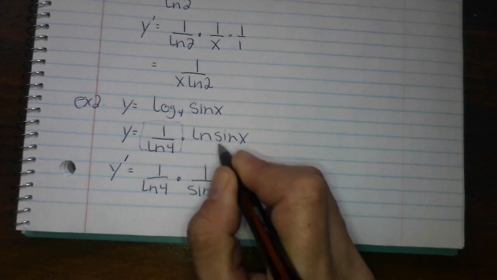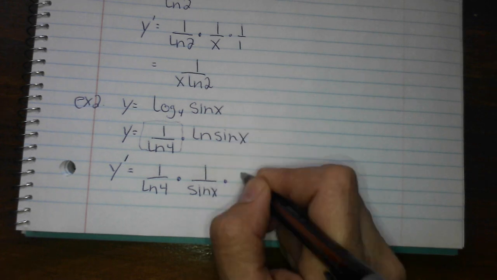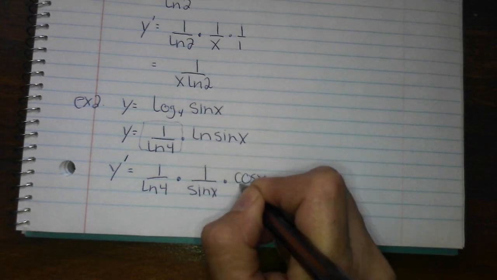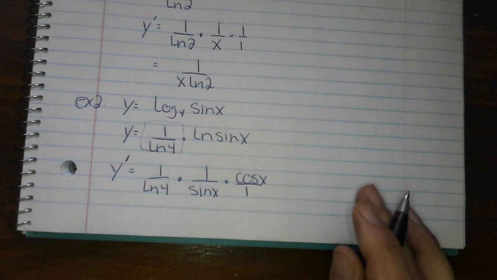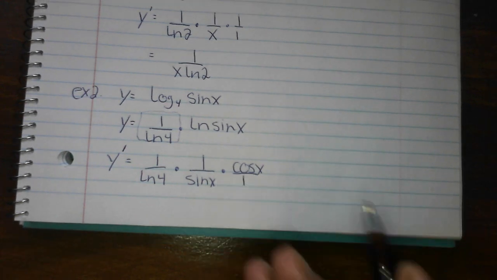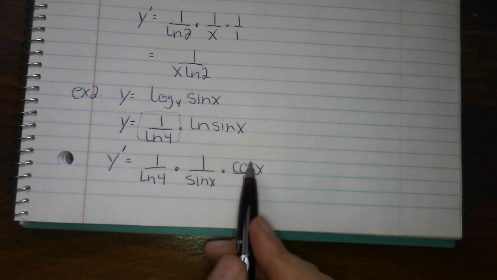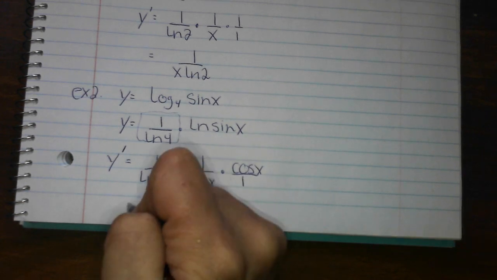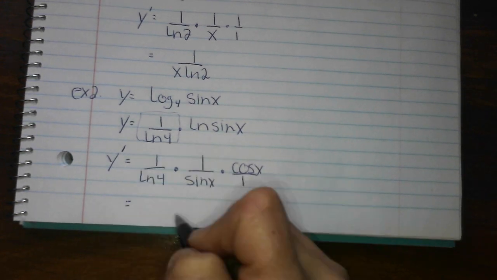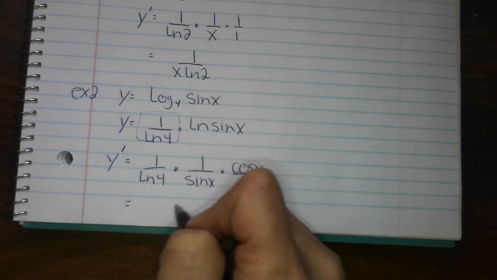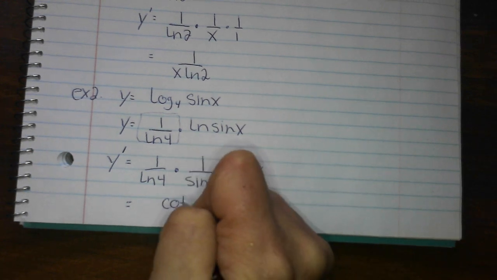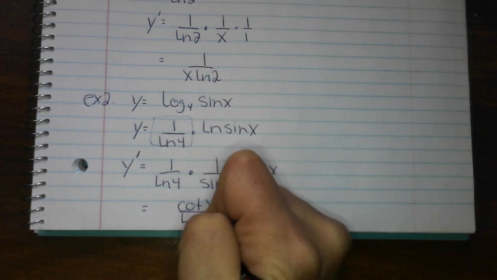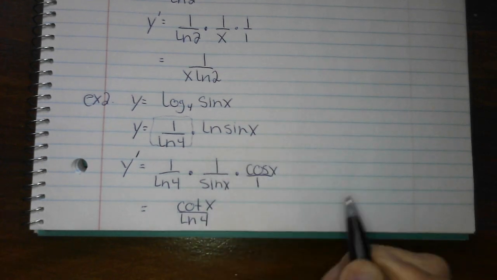So 1 over u, and then u prime is cosine x. Keeping my fraction bars lined up, I can see I've got cosine over sine, and at this point of the year, should be no problem seeing that as cotangent. So I would have cotangent x over ln of 4 as the derivative.